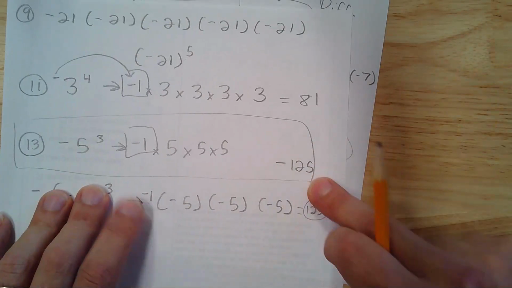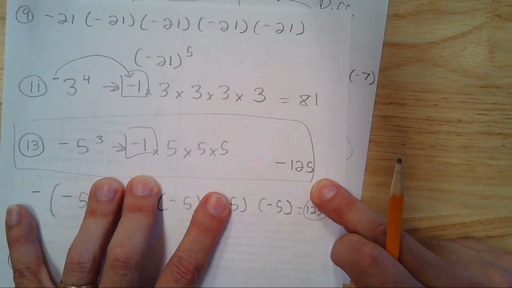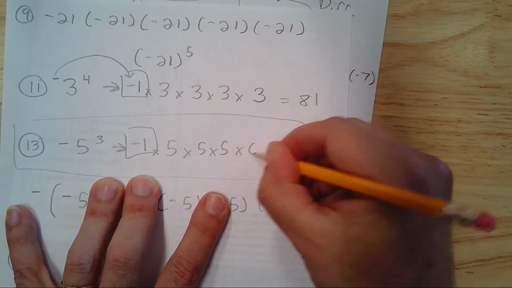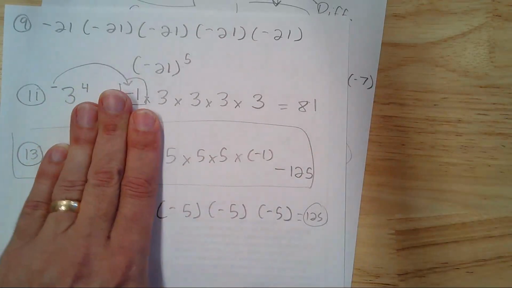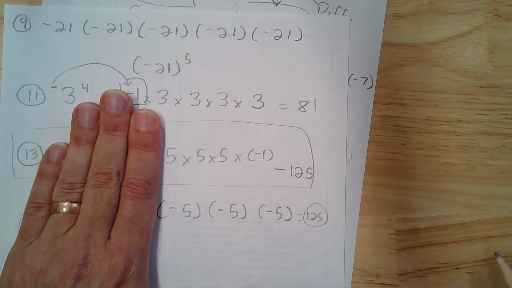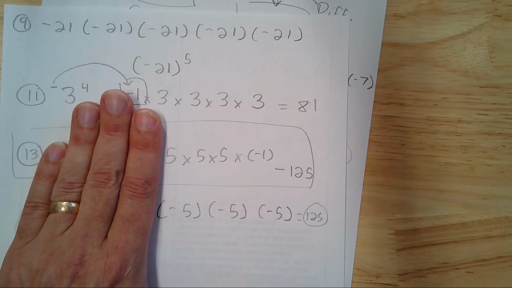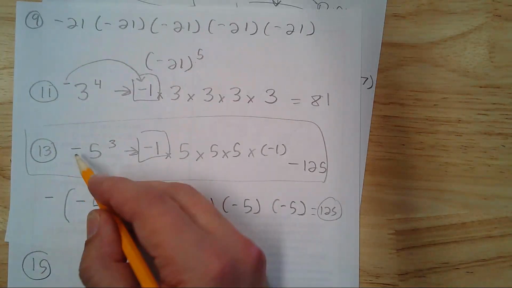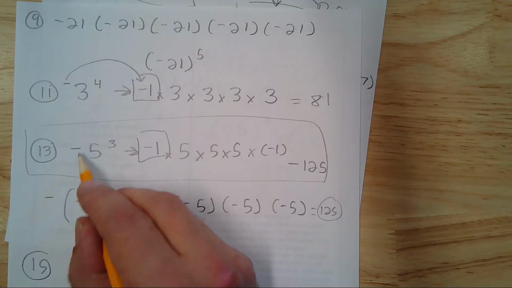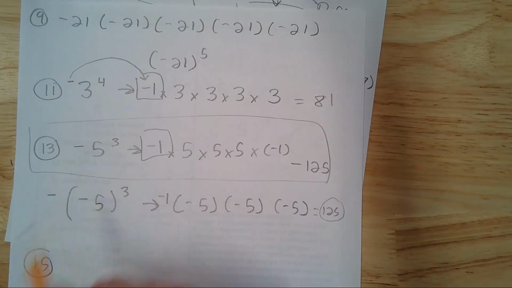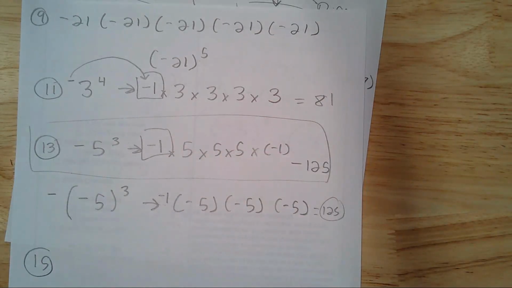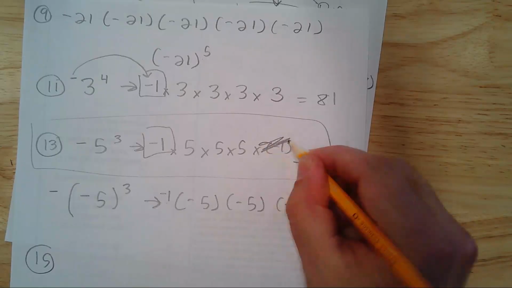So this is the answer for 13 right here. If you did the negative 1 later on, cool. If you wrote it this way and multiplied by negative 1 at the end, that's fine. It doesn't matter if you do it first or second. Usually you do it first, though, because it's before the problem. It's the opposite of negative 1 times what? So it's usually done at the front, but I wouldn't hold it against you.